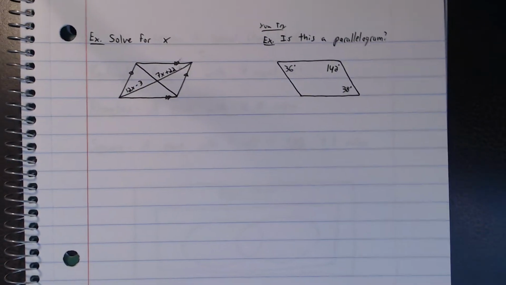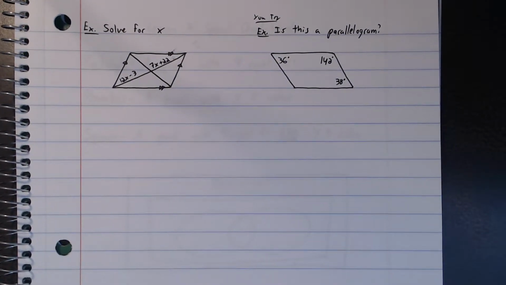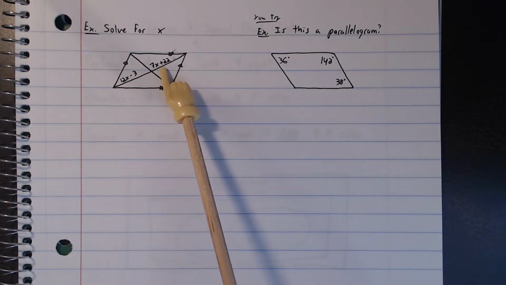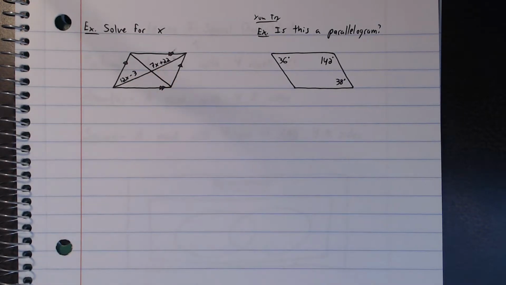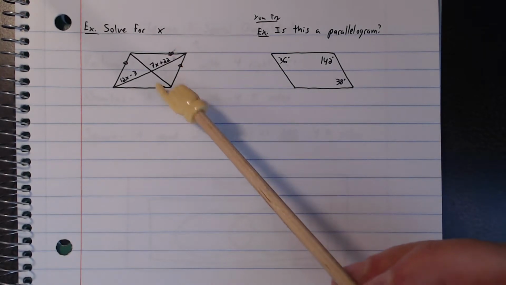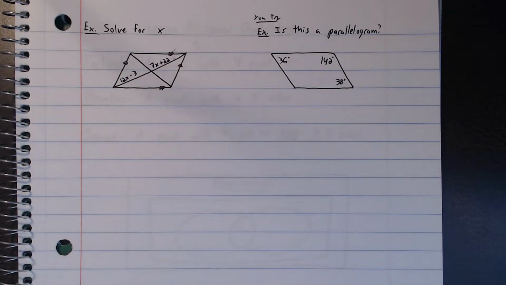Our first example. We want to solve for x. If you're having a little bit of difficulty reading this, this says 12x minus 3, and this says 7x plus 22. And we have, it's a little blurry, but these are the double triangle marks, single triangle marks. So we have a parallelogram. That means we can use some of our theorems, right?